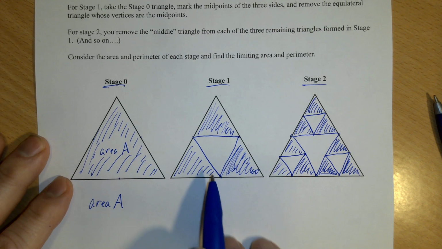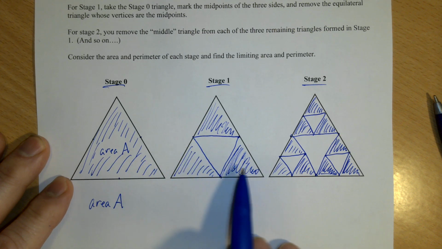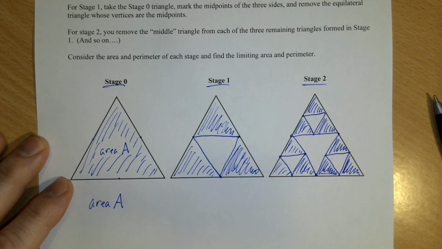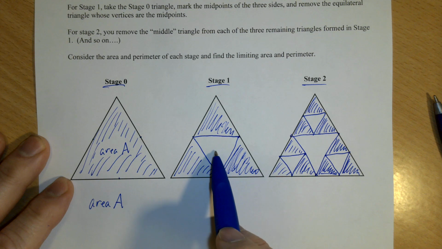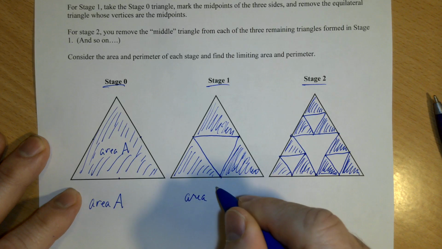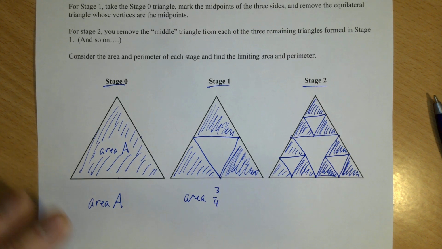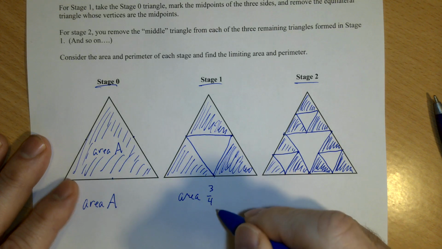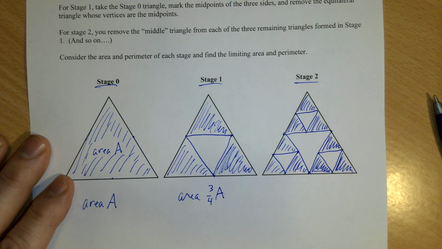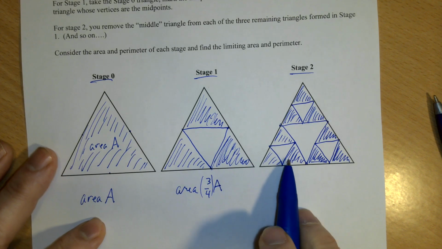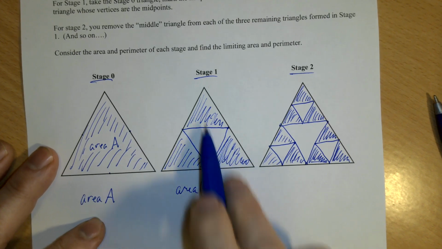Okay, so how many of these fourths, 1, 2, 3, 4, are there left? 3 of them. So we basically removed exactly 1/4 of the area. So this will have area 3/4 times A.